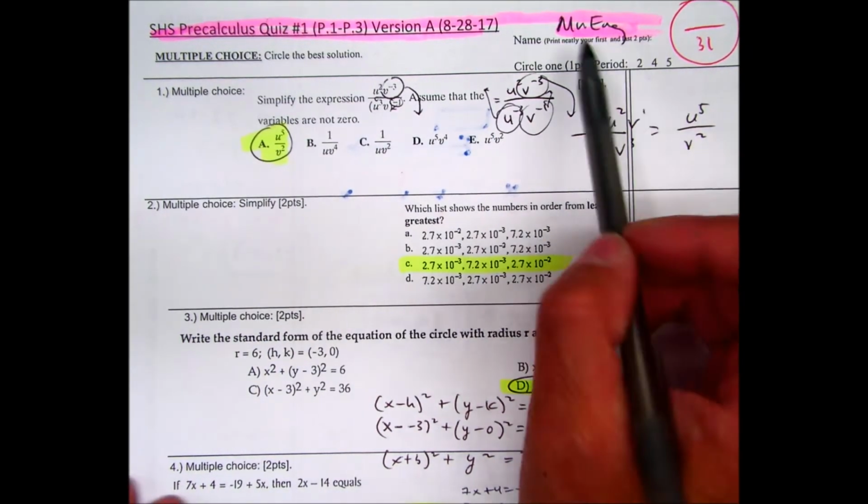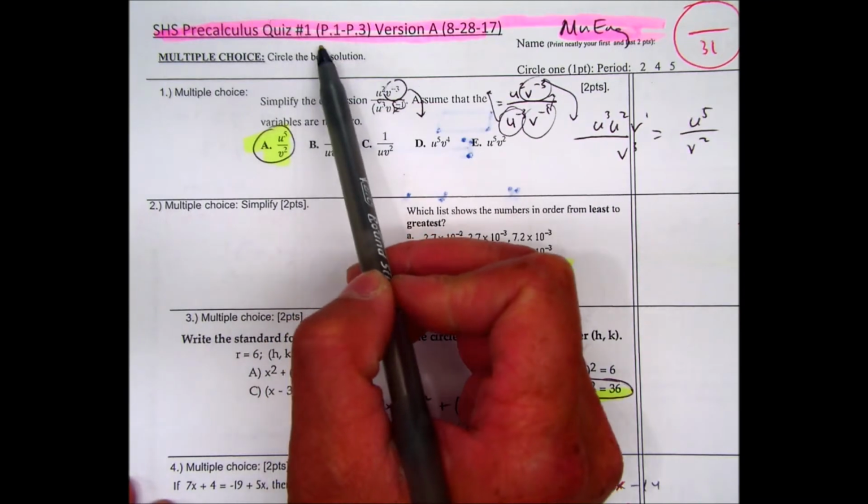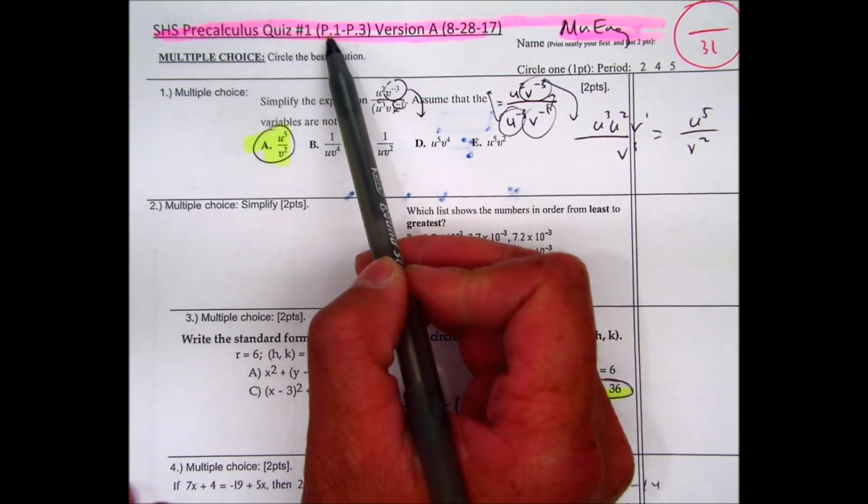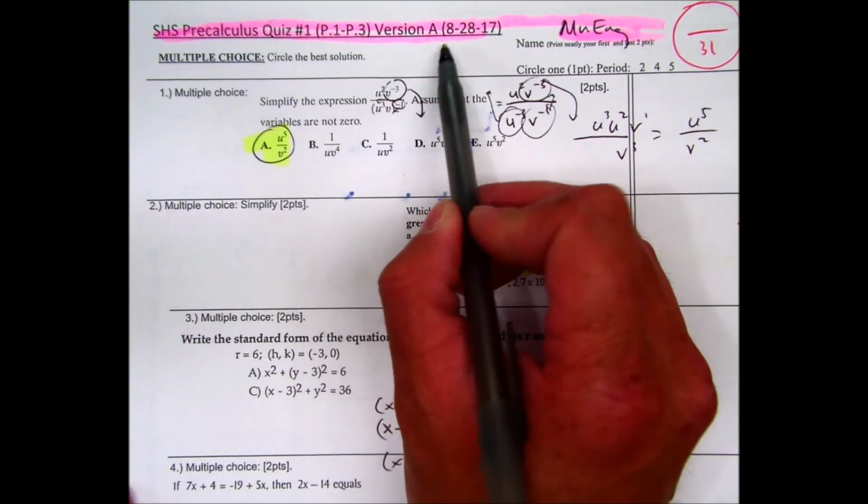Hi, this is Mr. Ng going over pre-calculus quiz number 1. This was chapter P, sections 1 to 3, taken August 8th, 2017.